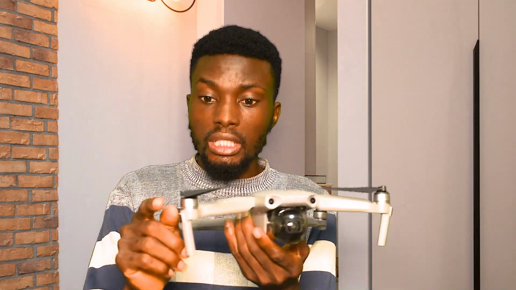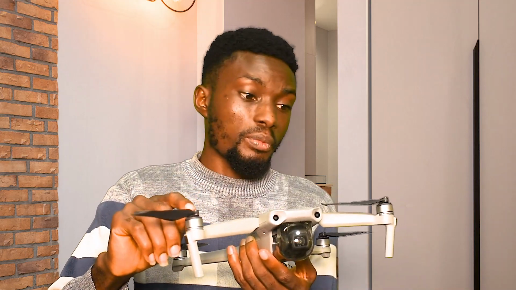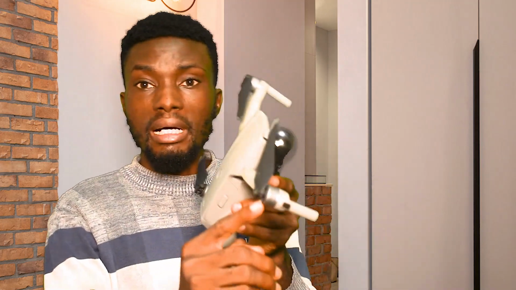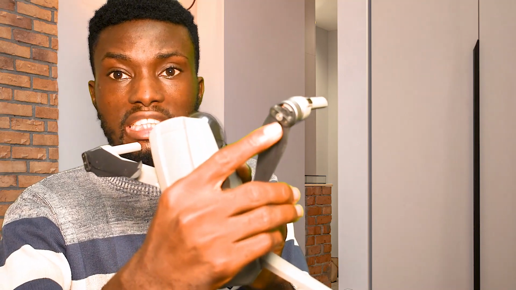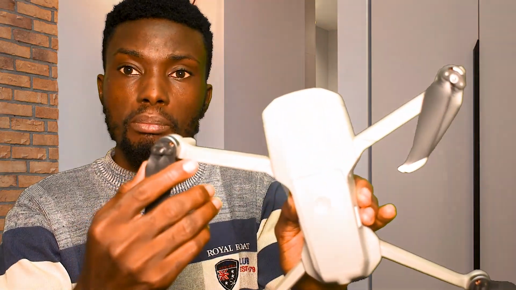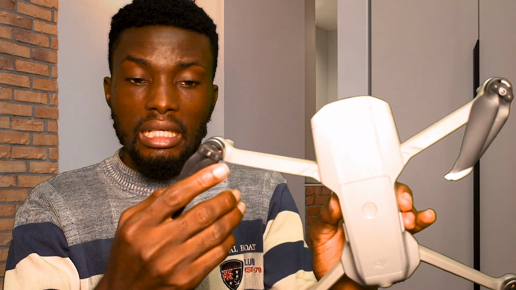So you want to make sure that you fit each propeller to the appropriate motor. These are the motors. The motors are marked as well. The motor is marked white here, and we have a white propeller on it. The motor is marked black here, you may not see the black, and we have a black propeller on it. So you want to be very careful of that.